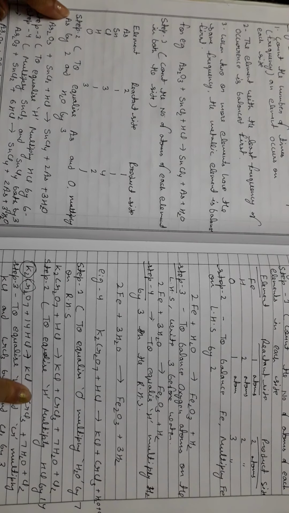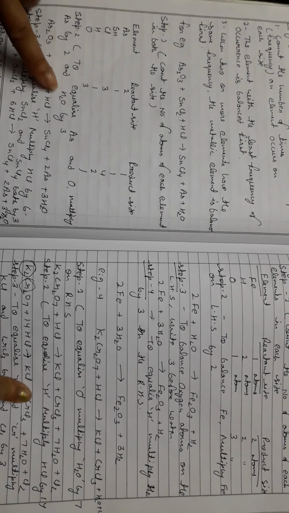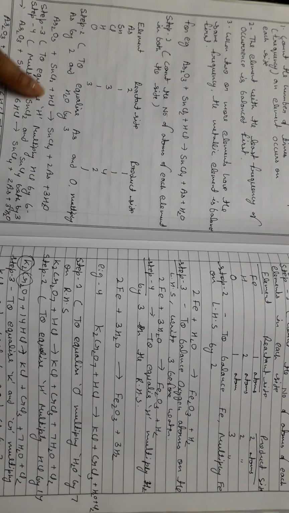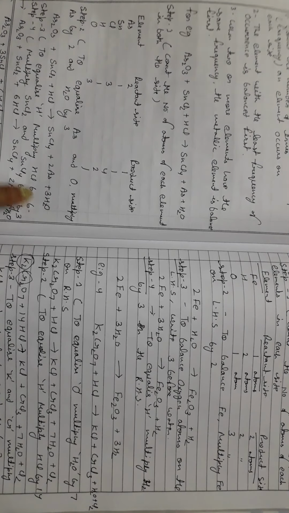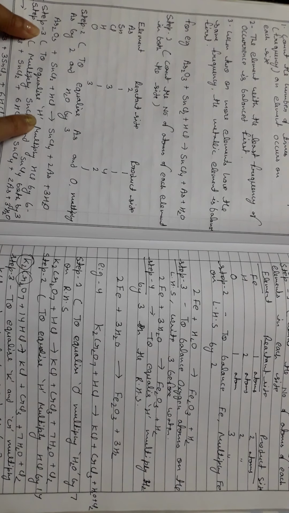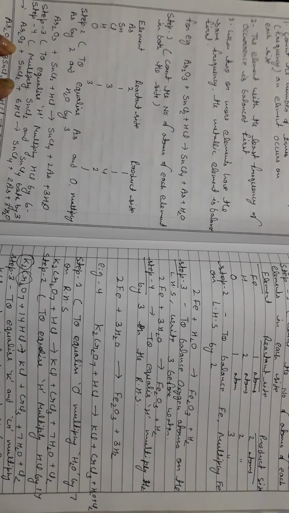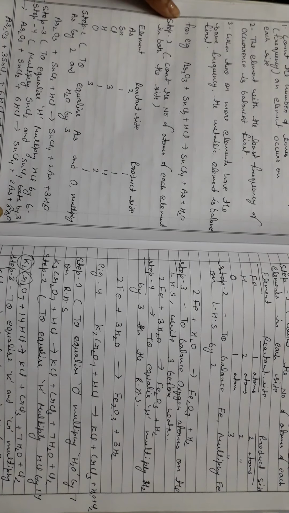Now step number 2, to equalize arsenic and oxygen, we will multiply arsenic by 2 and water by 3. So the reaction will be As2O3 plus SnCl2 plus HCl gives SnCl4, 2As and 3H2O. Now step number 3, to equalize hydrogen, multiply HCl by 6, like As2O3, SnCl2, 6HCl, SnCl4, 2As, 3H2O.